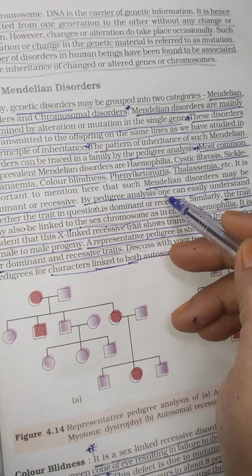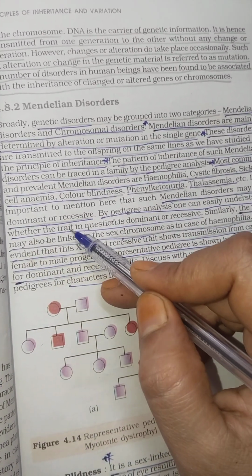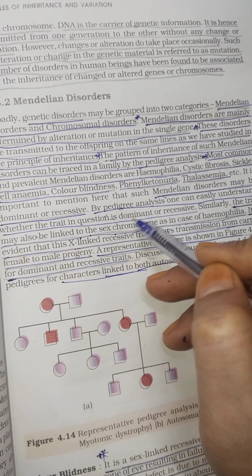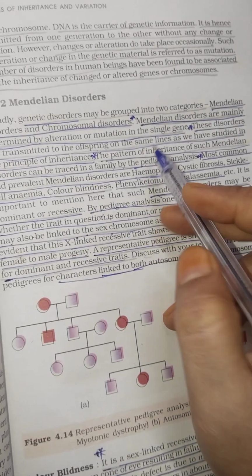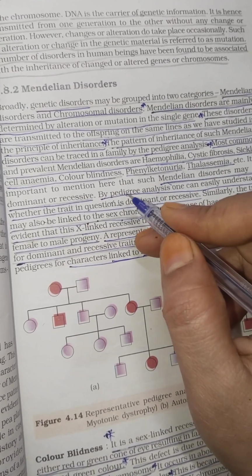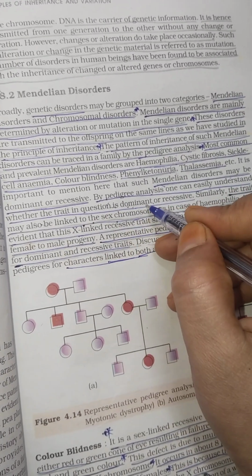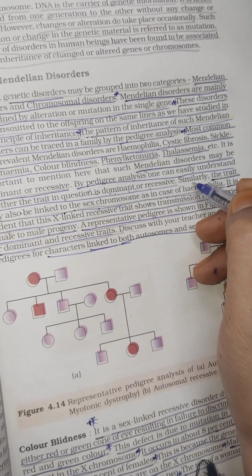By pedigree analysis, one can easily understand whether the trait in question is dominant or recessive. With the help of pedigree analysis, we can justify whether the disease is dominant or recessive.